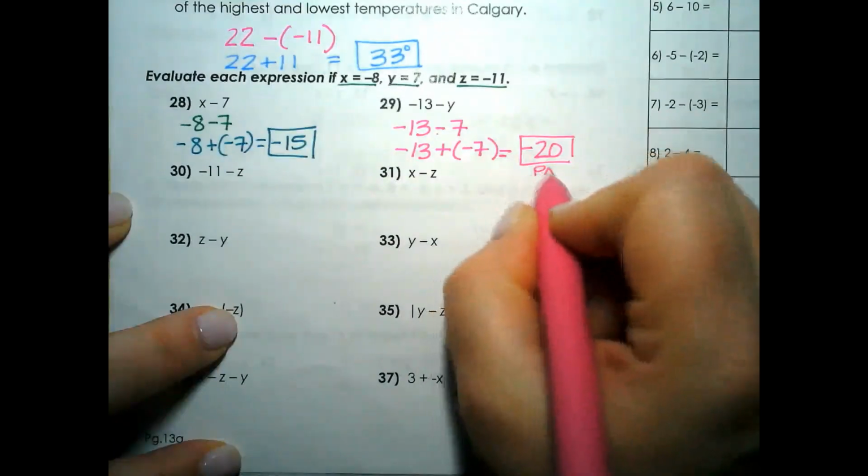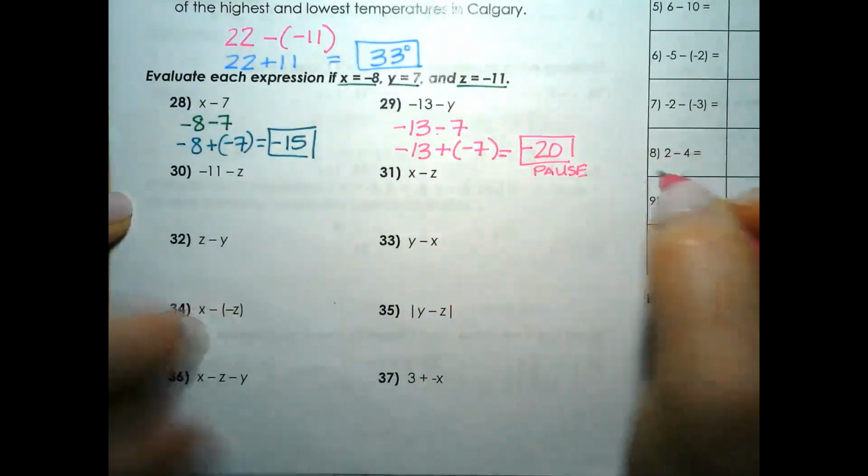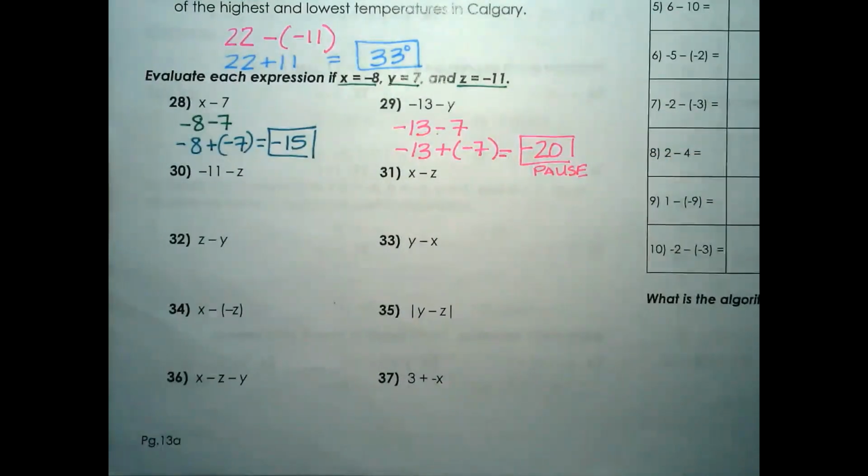All right, I want you to hit pause right here, and I want you to complete the rest of this page. So take a quick look, and I will come back in just a second and we will go over those answers.